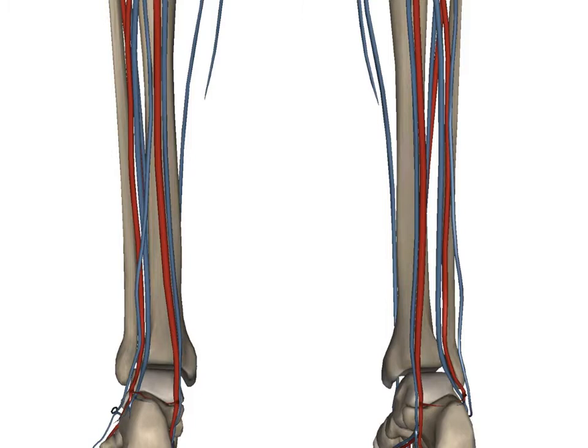So on the posterior view we can see a couple of arteries really nicely here. So here is our posterior tibial, and our peroneal artery here, and obviously, as with all of these things I've been going through, they're mirrored on the opposite sides there.